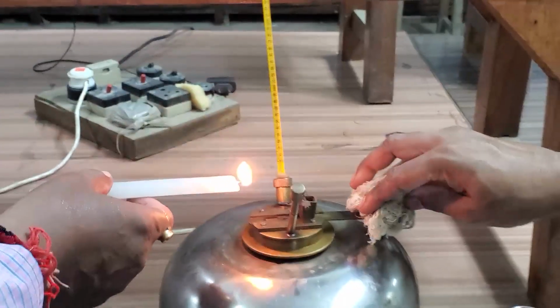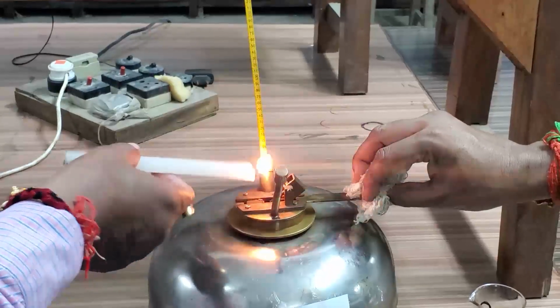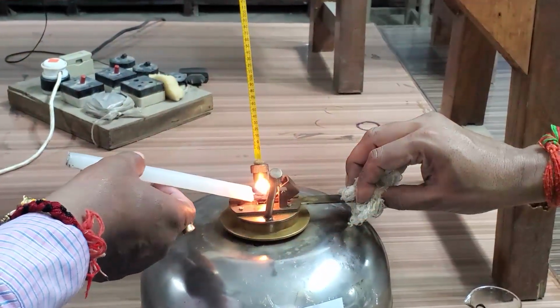The temperature is 80 degrees centigrade. Flash came.